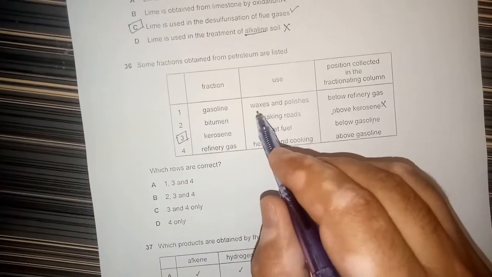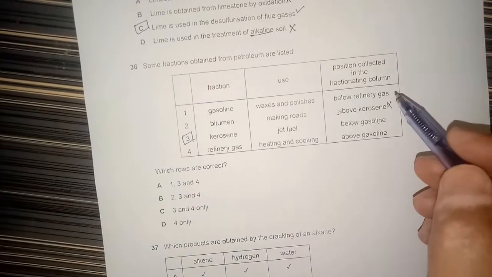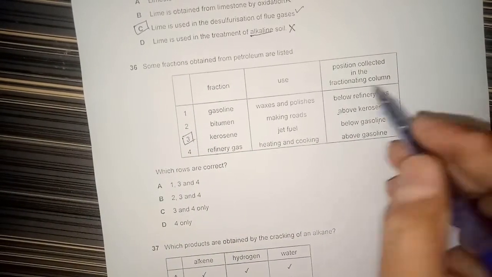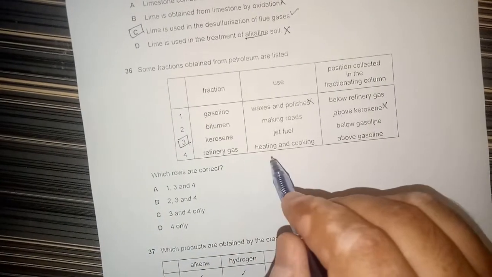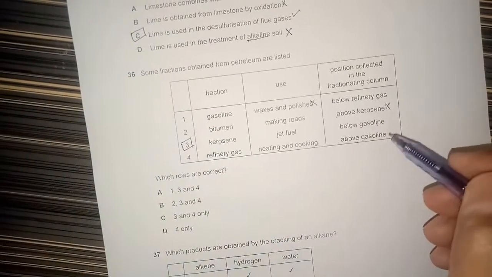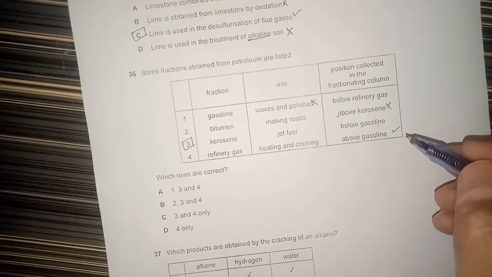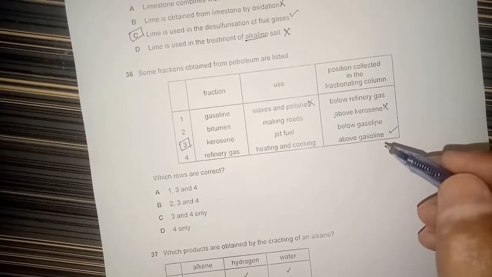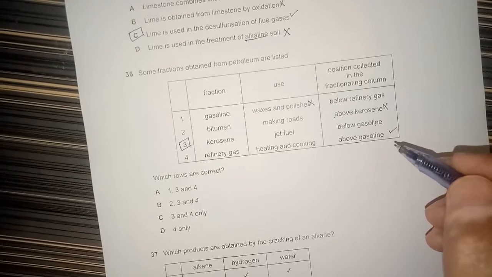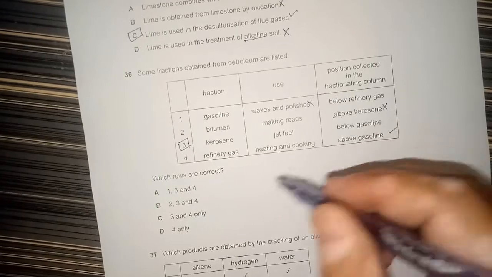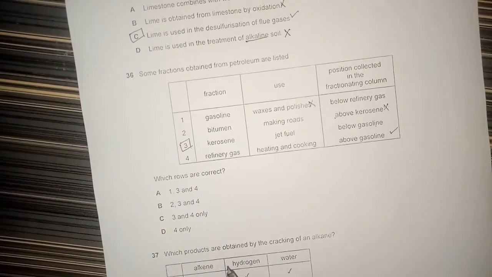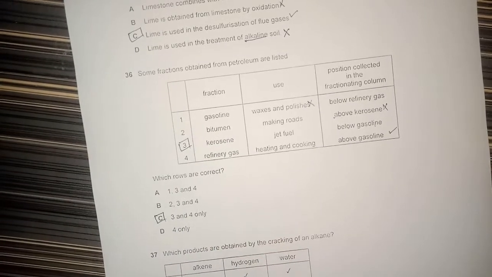Gasoline used for making waxes and polishes. Below refinery gases, this is correct, but the use is not correct. The fourth is refinery gases used for heating and cooking. Yes. Above gasoline. Yes. So 3 and 4 are correct. So for the right option, we can say the option is 3 and 4. Yes, so 3 and 4 are here in option C.